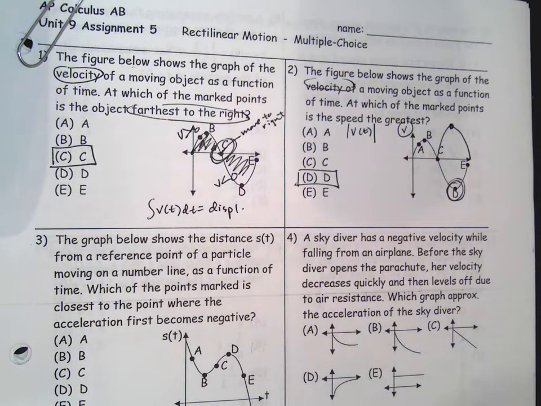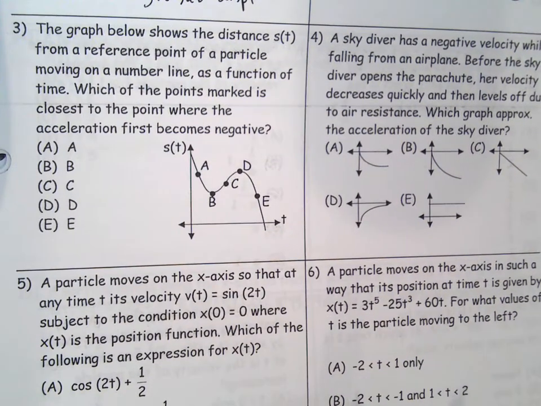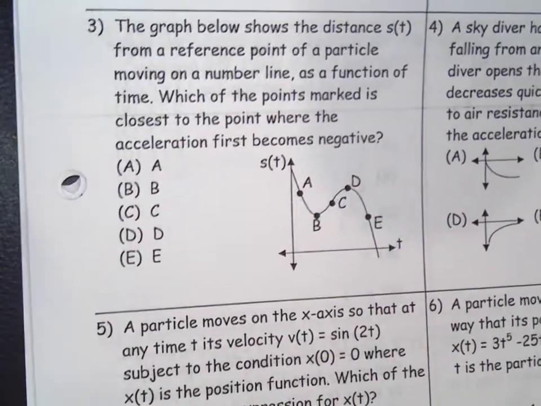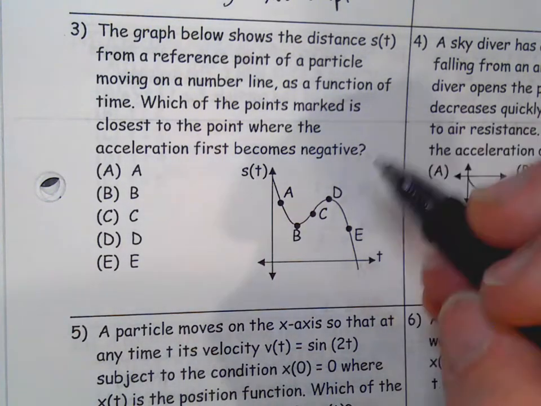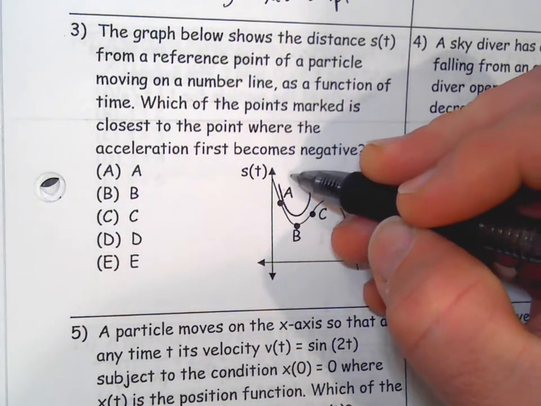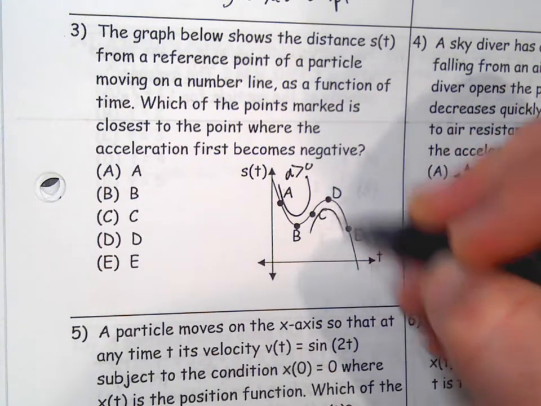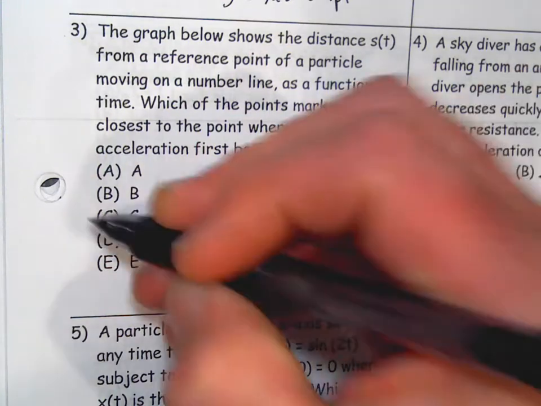Right. Number 3, the graph below shows the distance from a reference point of a particle moving on a number line as a function of time. Which of the points marked is closest to the point where the acceleration first becomes negative? Well, it's concavity, right? So this is concave up, so this is positive acceleration, and this is concave down, so that's negative acceleration. So first becomes negative, I would say, would be C.